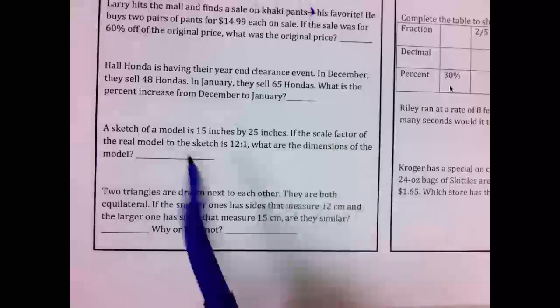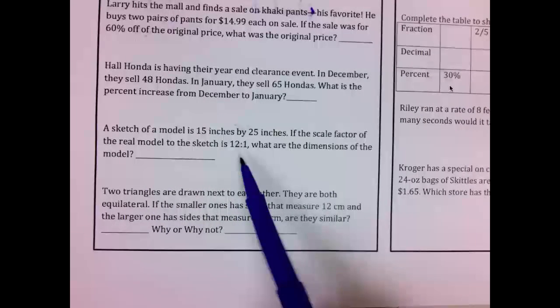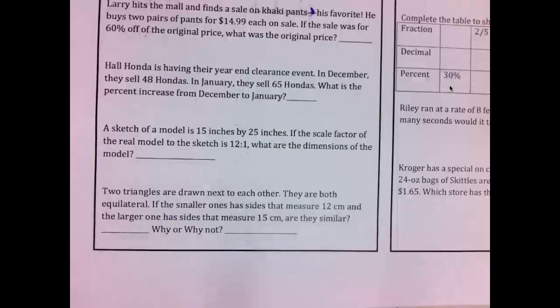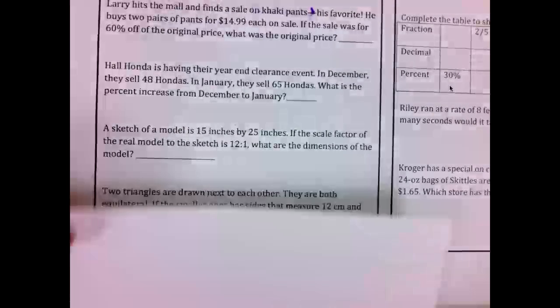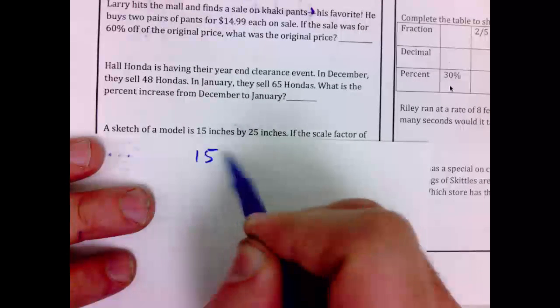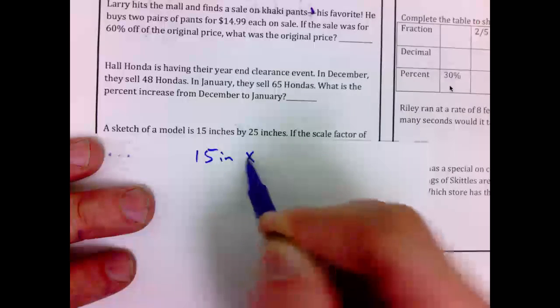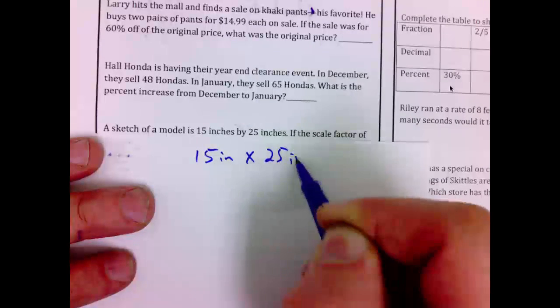The scale factor of the model is 12 to 1. What are the dimensions of the model? Well, it says that our model is 15 by 25. Our model is 15 inches by 25 inches.